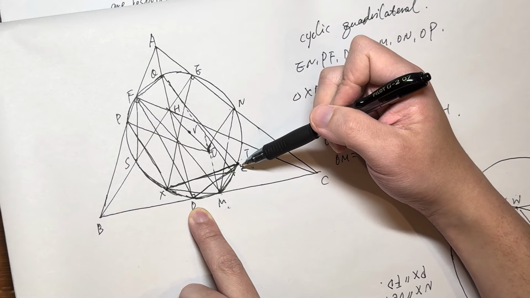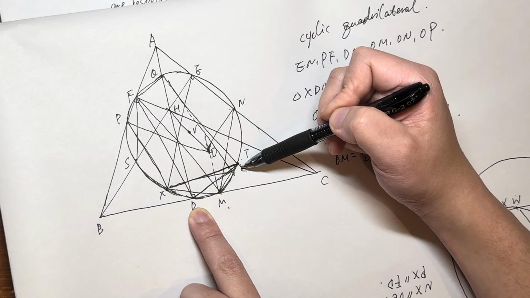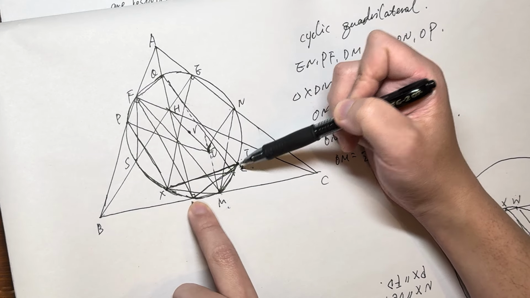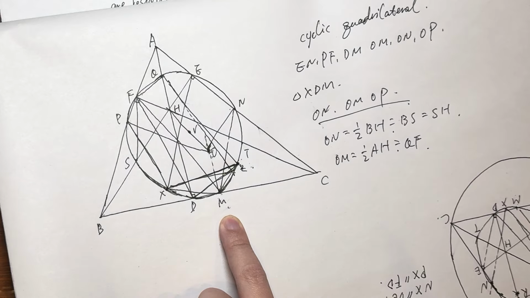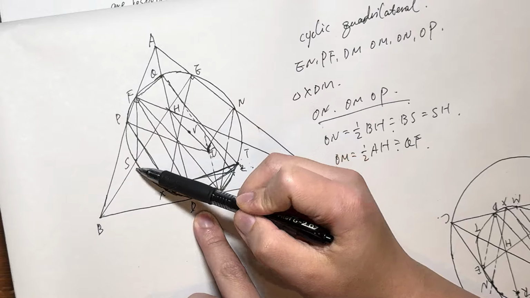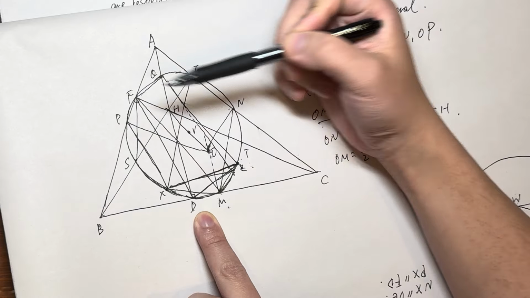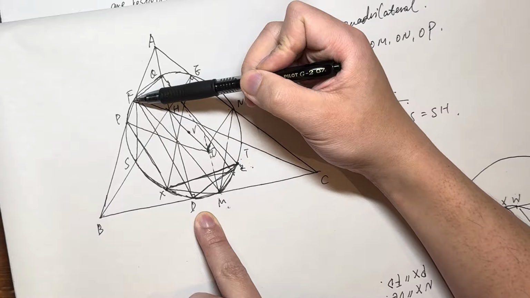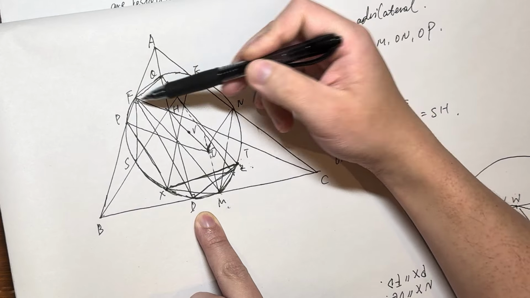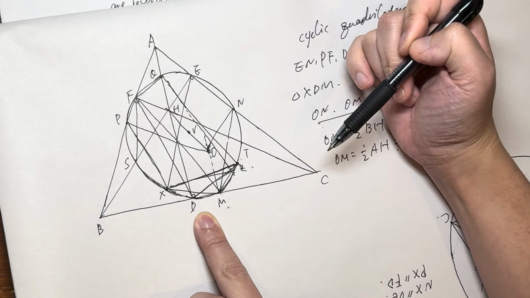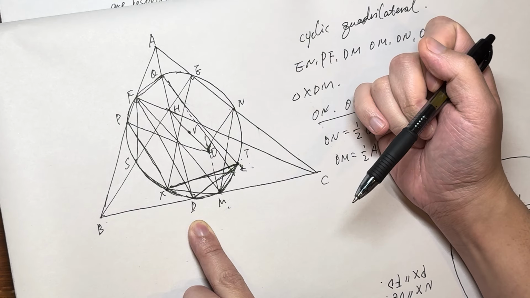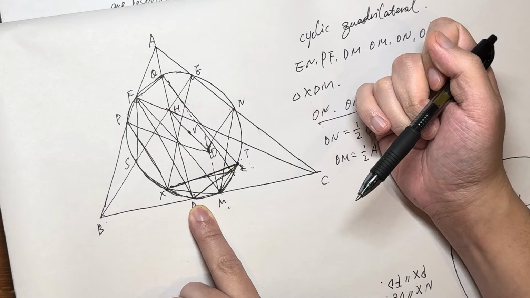Now we're looking for the relation between XZ and OP, also the relation between DZ and ON. Right? ON equals SF. So if DZ equals SF, that means FZ equals SD. FZ is parallel with SD. And we know that S is a midpoint of BH, but D is not a midpoint.